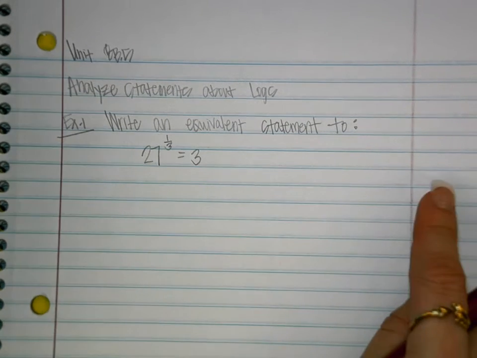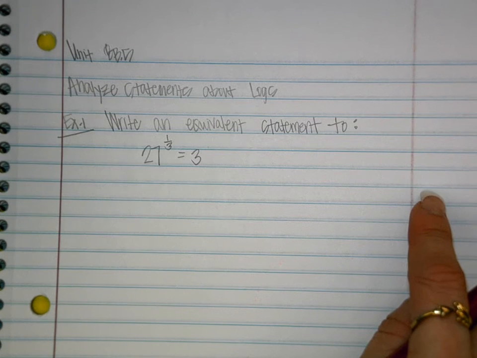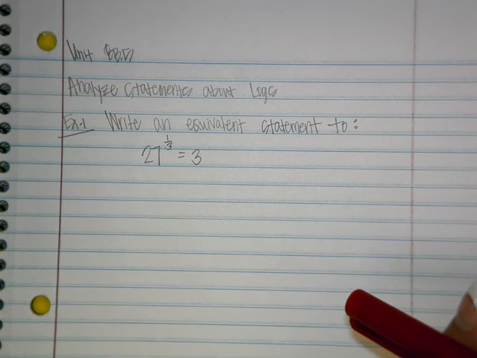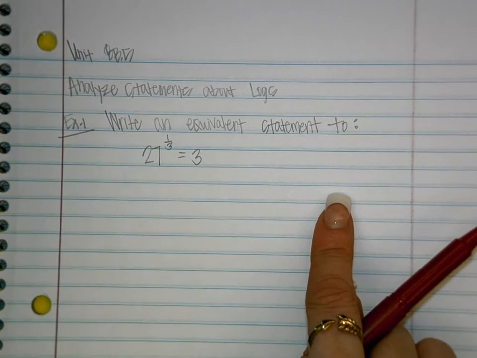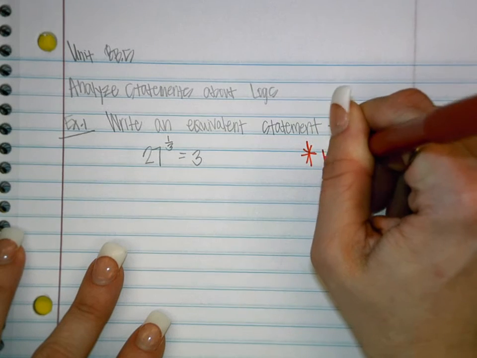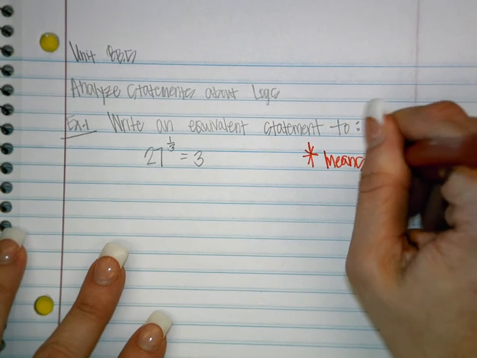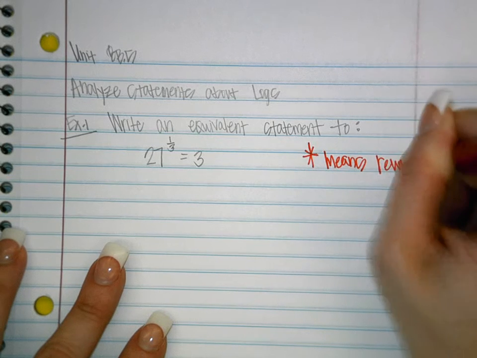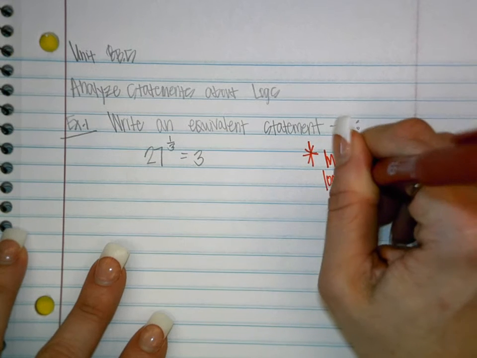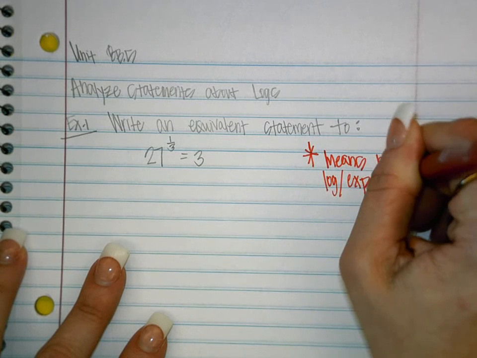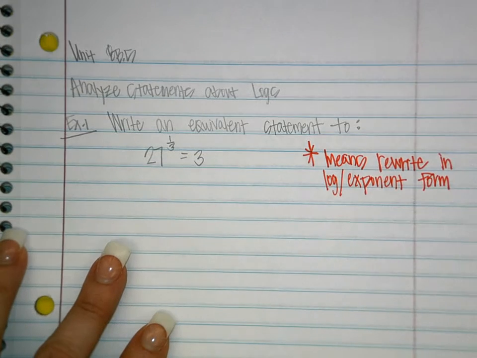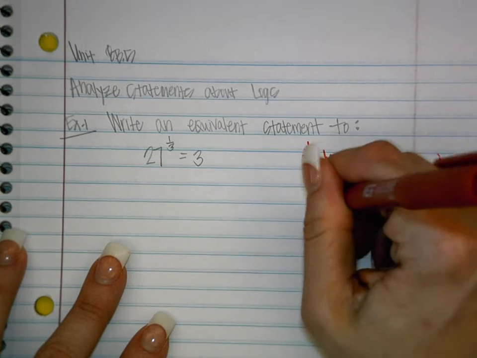So that sounds really vague. Basically, a lot of the multiple choice questions on your test, which you're not taking for like 2 or 3 more weeks, are going to look like this. And it's going to say, determine which is an equivalent statement. All that really means is to rewrite. It means you need to rewrite in log or exponent form. So whatever form it's in, I want you to rewrite it in the other form and simplify if possible.